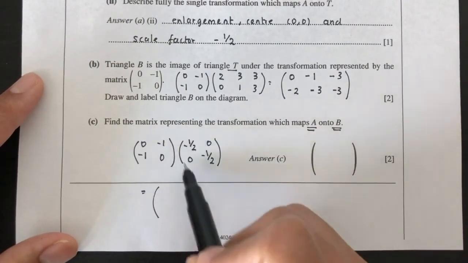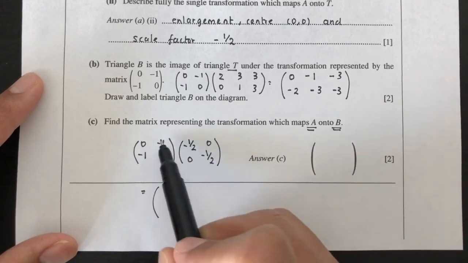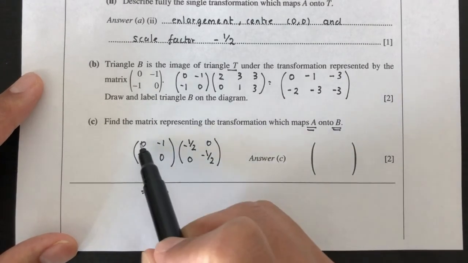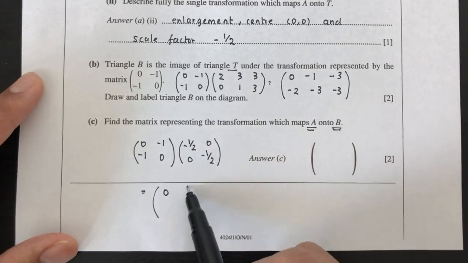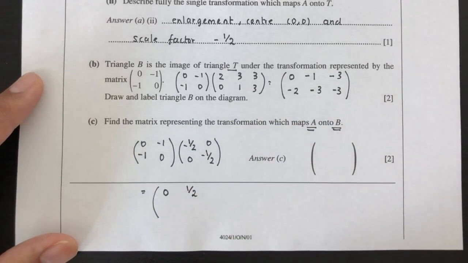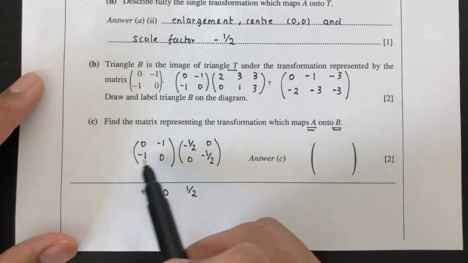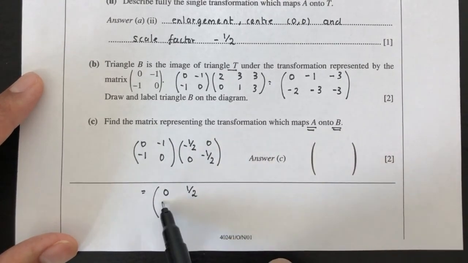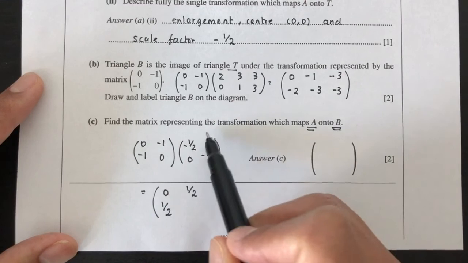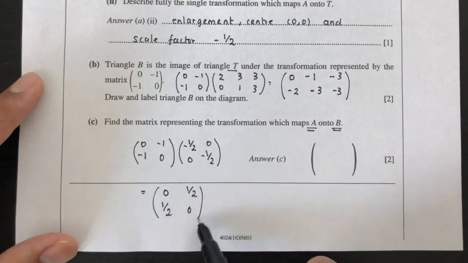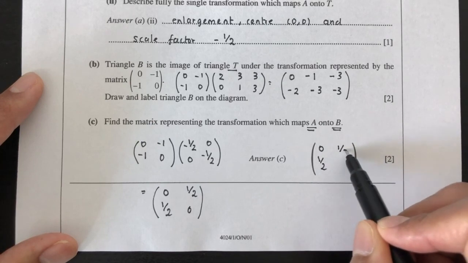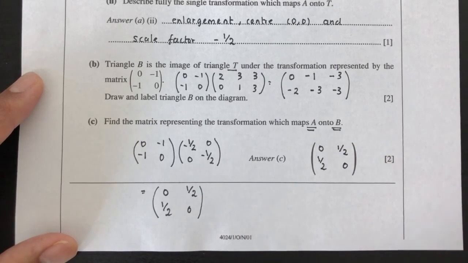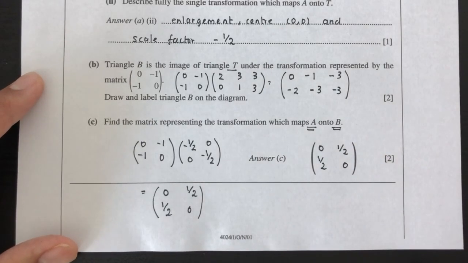Rows by column. This times this plus this times that will be 0. This times this, and this times this, that should be half. And this one, rows by column, that should be half again. And rows by column, that should be 0. So the answer is 0, half, half, 0. That will be your answer for part C of the question.